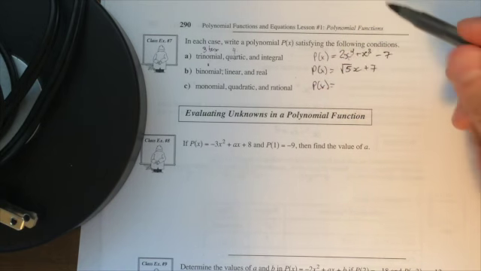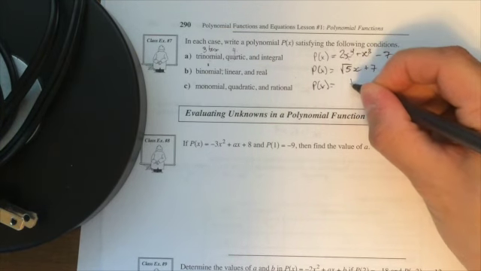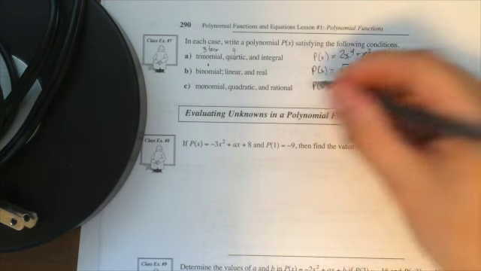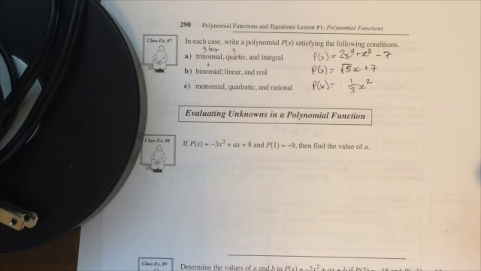And so monomial, quadratic, and rational. So remember, rational means it has fractional coefficients, so let's go 1/3. If it's quadratic, then the degree is going to be 2, and there's 1 term, so our terms are satisfied.